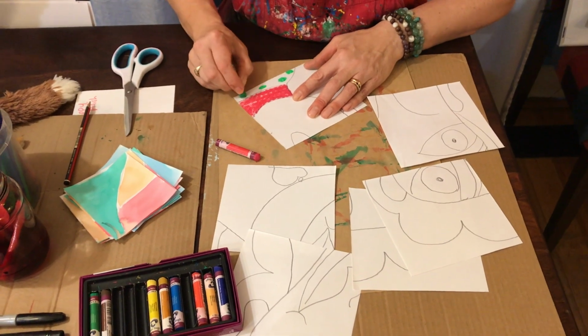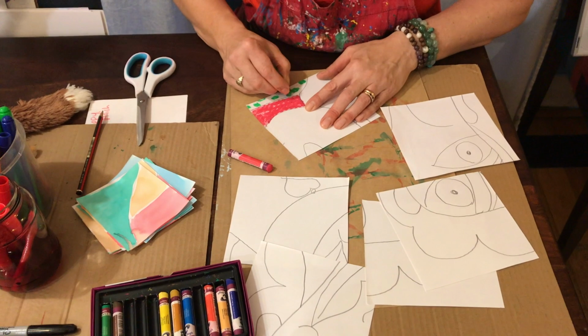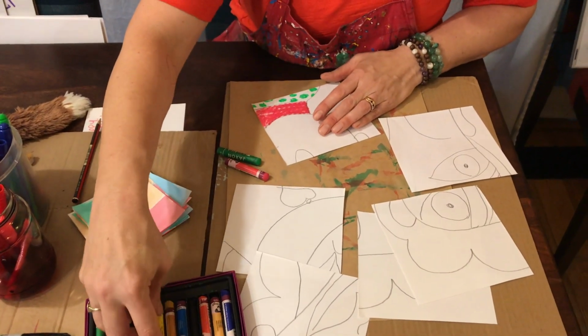Now the way that this is done, because you're doing them all separately, when you put them back together, hopefully they don't match. You don't want them to match.